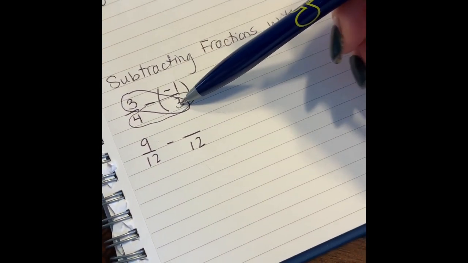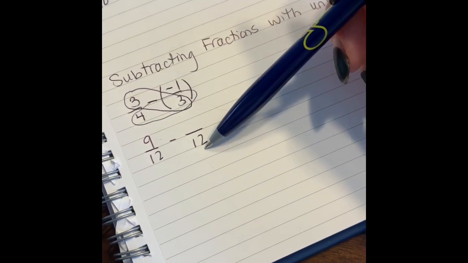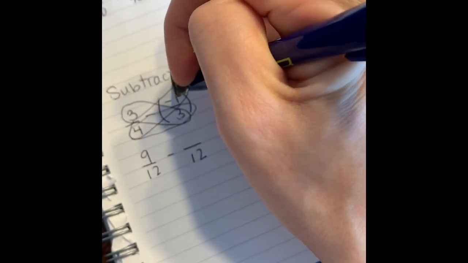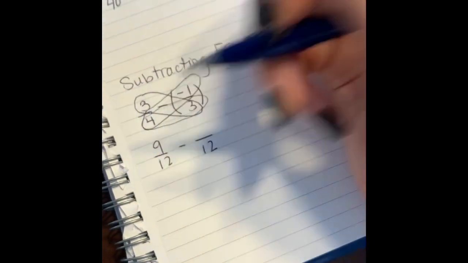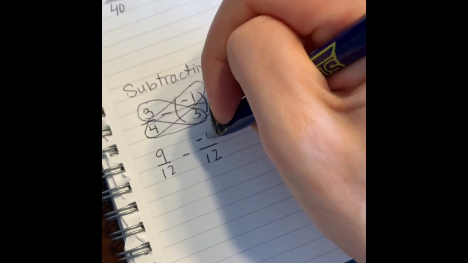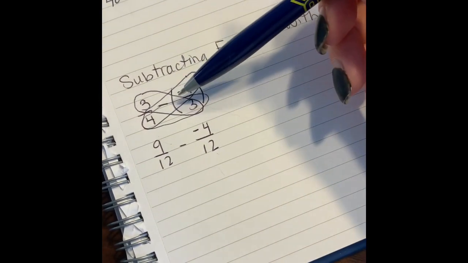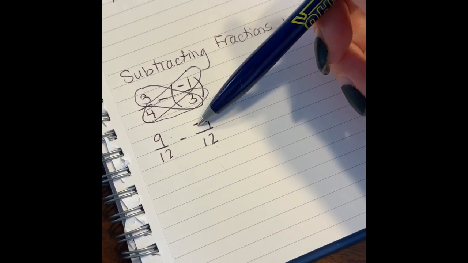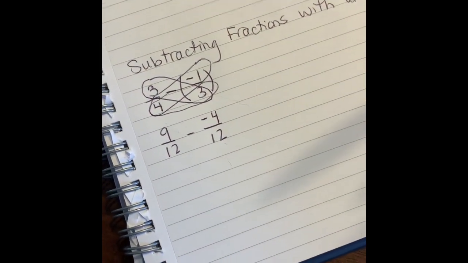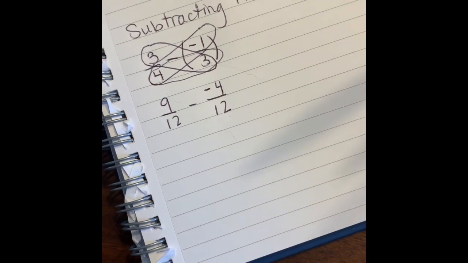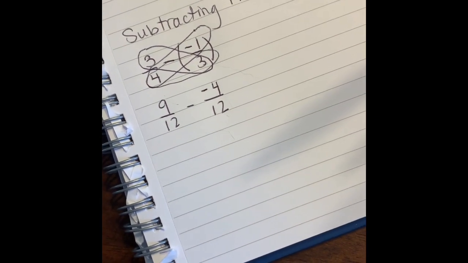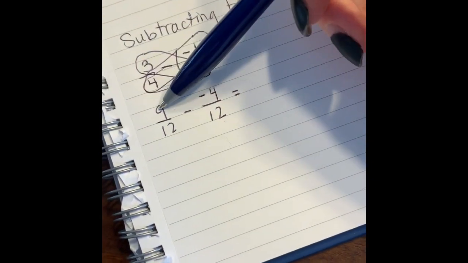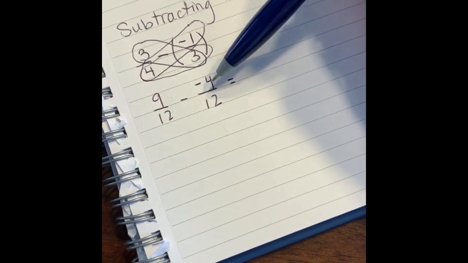This denominator I multiplied by 4 to get 12. So it means I'm going to multiply also my numerator by 4. -1 times 4 gives me -4. Don't forget your negative. A negative number multiplied by a positive number will give me a negative answer. So here are my new fractions that have the same denominator. 9 over 12 minus a negative 4 over 12. And now all I need to do is subtract. 9 take away negative 4.